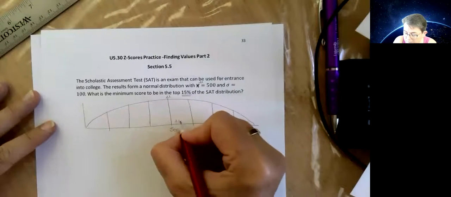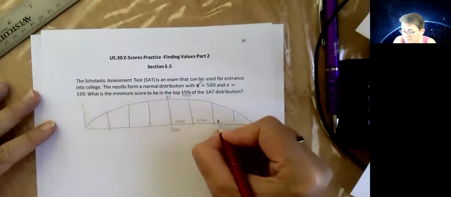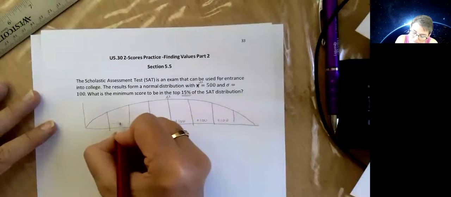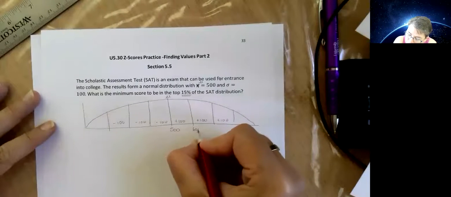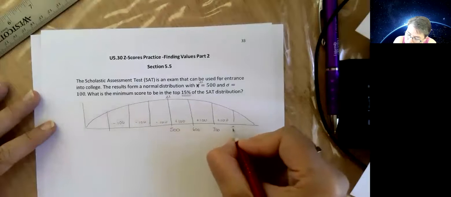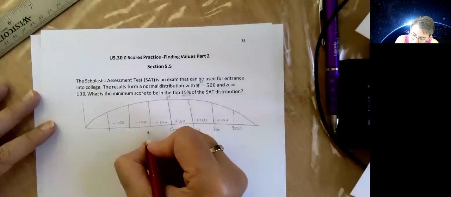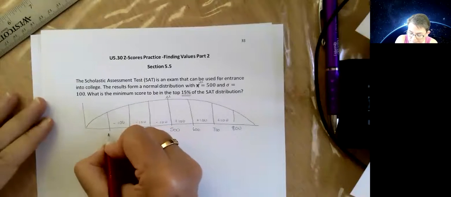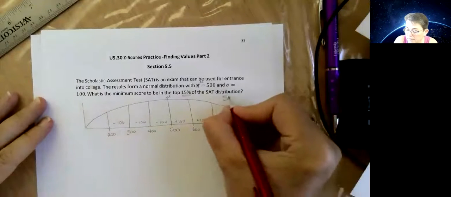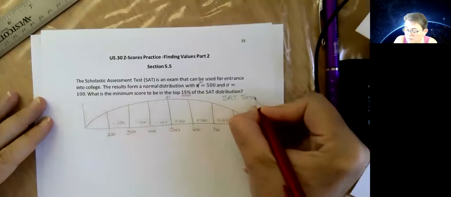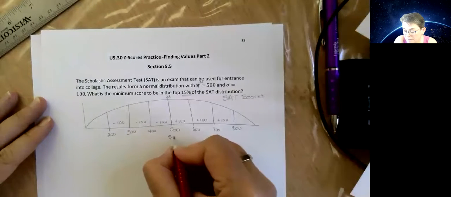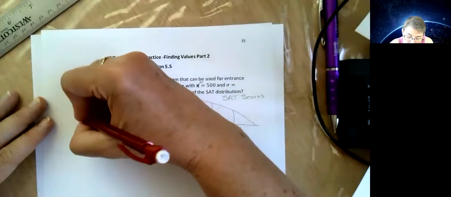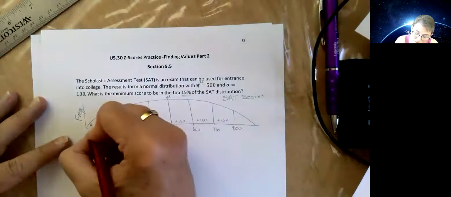Okay, I'm feeling lazy. So 600, 700, 400, excuse me. I'm just going to write score down here because I don't really know what units they're in. SAT scores. It's my frequency. And let's throw in some percents.